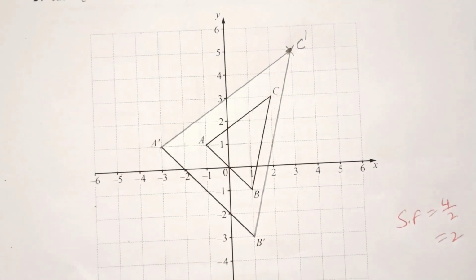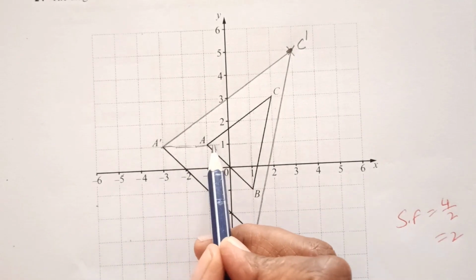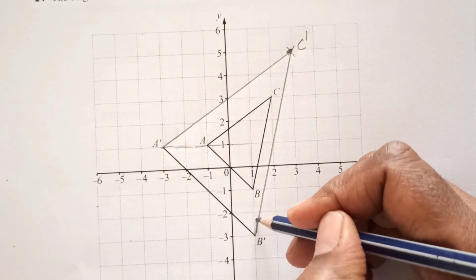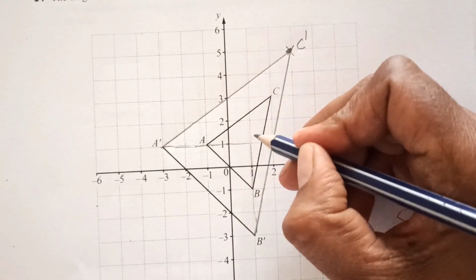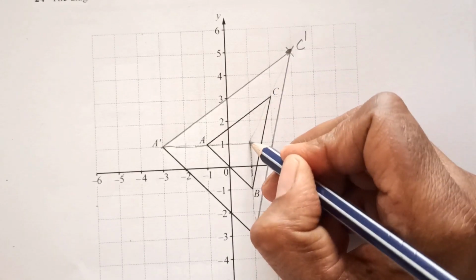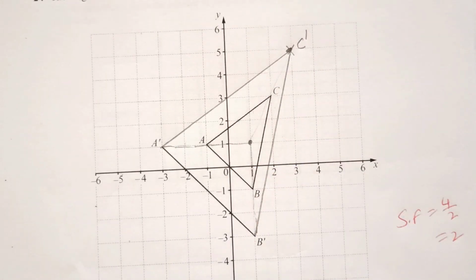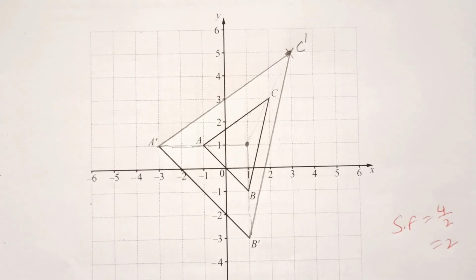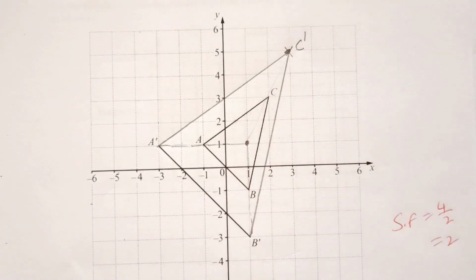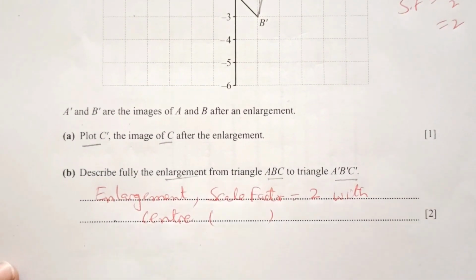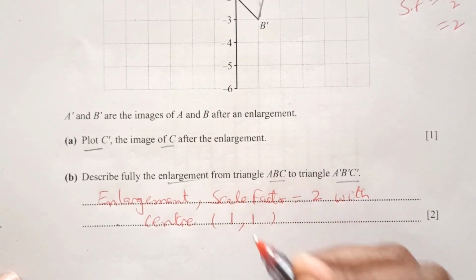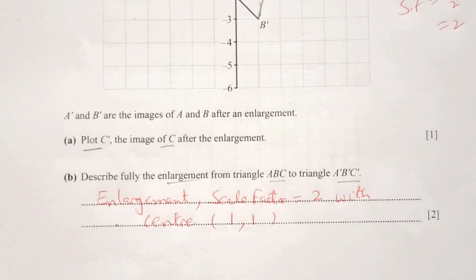So if you join these lines, A dash to A, B dash to B, they meet here. Similarly C dash to C. So the common point is here. So that will be the center of enlargement. This point is 1 and 1. So the center is (1, 1).